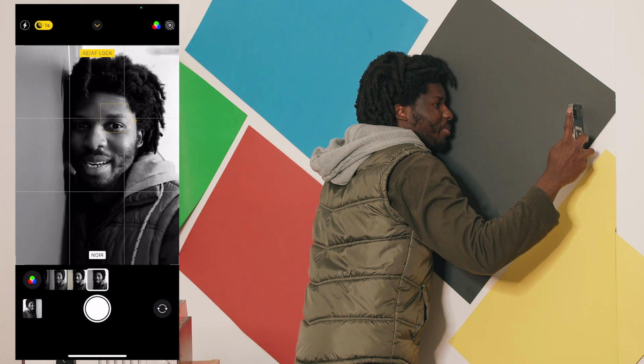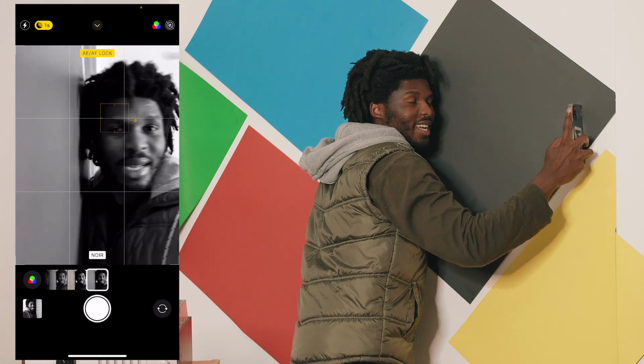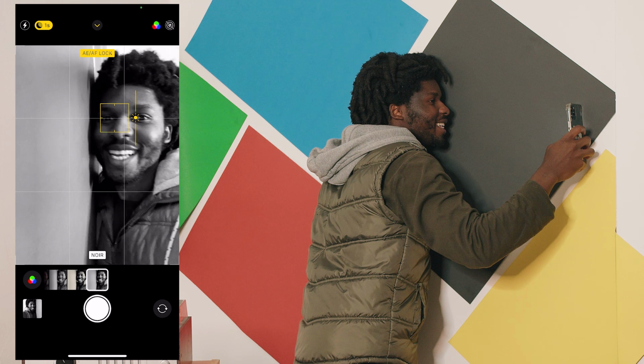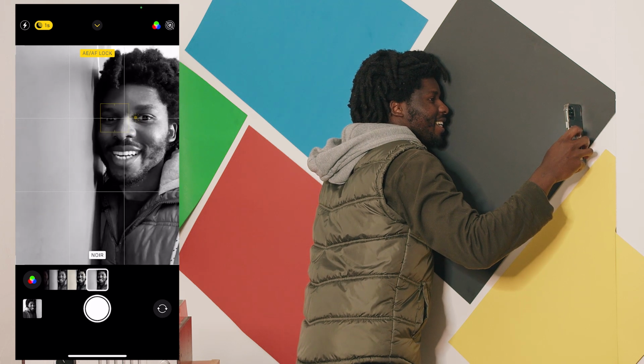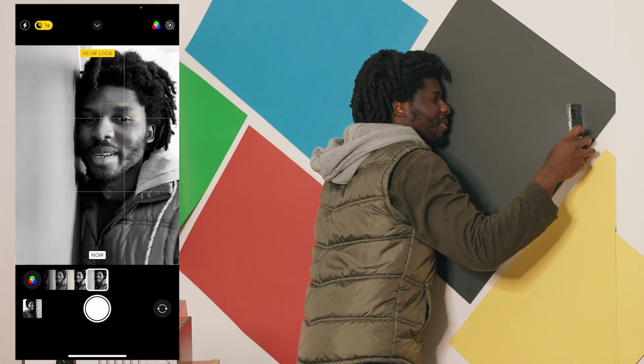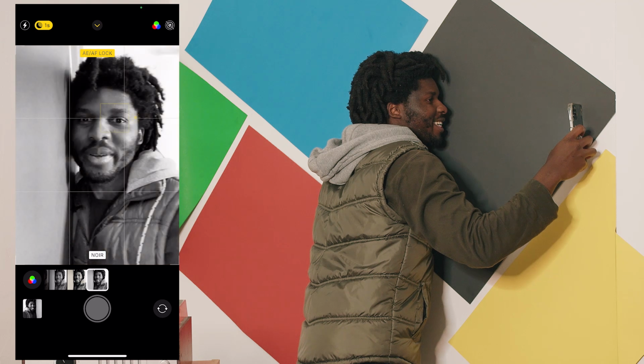And I'll bring the light up a little bit, because this is what I do. We'll bring it up a little bit. Right here. And 1, 2, 3.